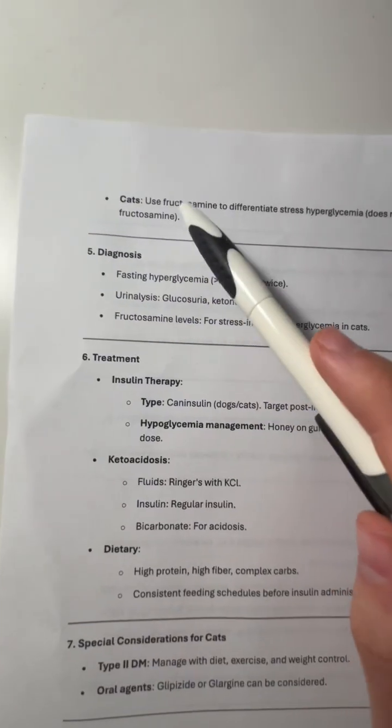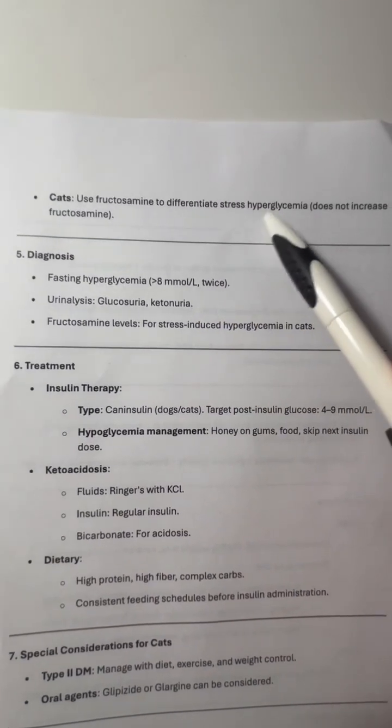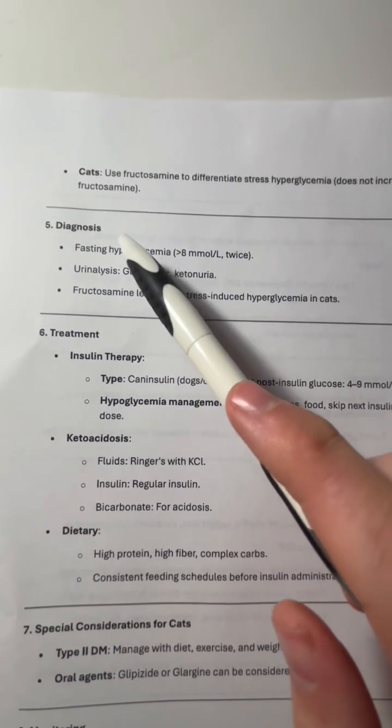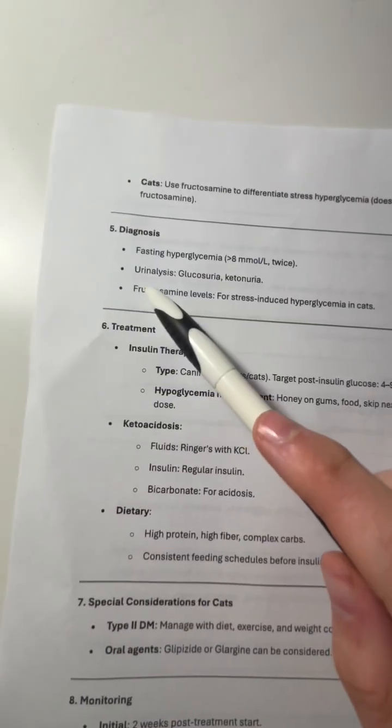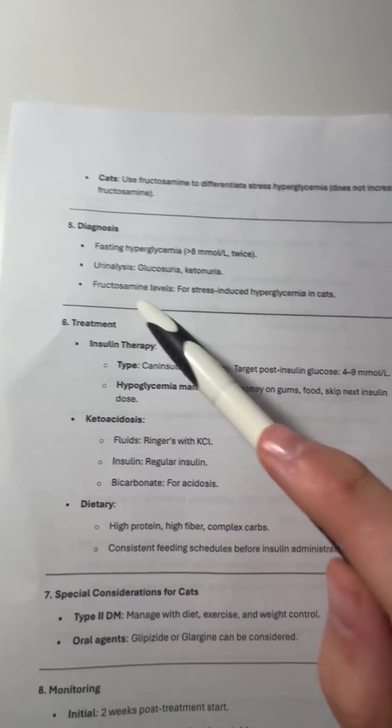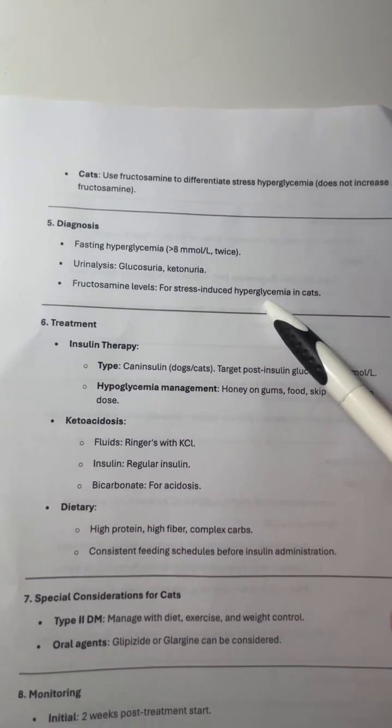In cats, use fructosamine to differentiate between hyperglycemia from stress or hyperglycemia from diabetes. For diagnosis, check the glucose levels after fasting, the urine analysis for glucosuria and ketonuria. Check fructosamine in the case of stress-induced hyperglycemia in the case of cats.